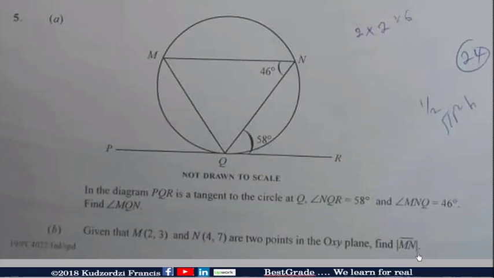The OXY plane is just the plane with the X axis here and the Y axis here. So we have the point M (2, 3) somewhere here, and the point N (4, 7) somewhere here, and we want to find the length of the line connecting these 2 points.